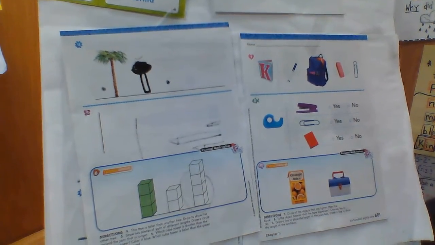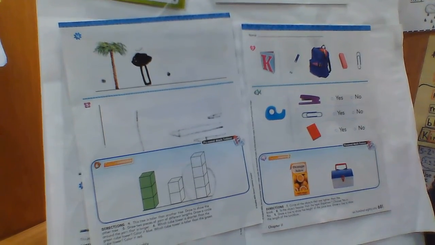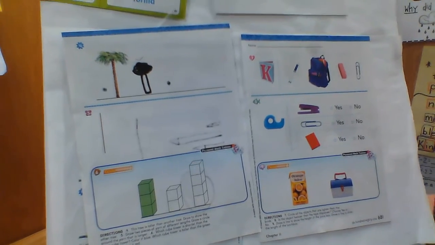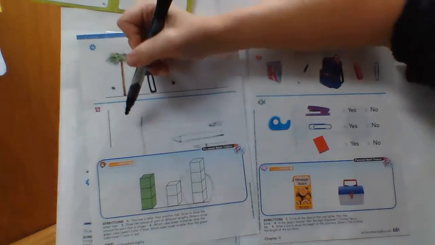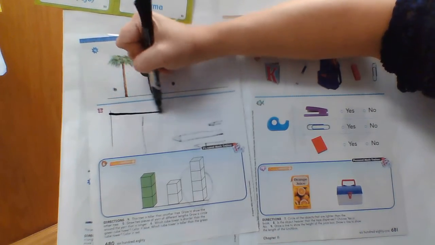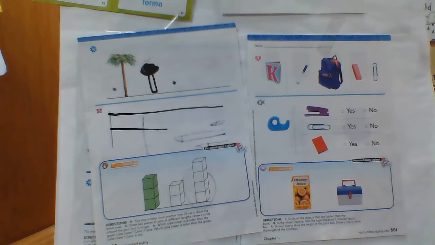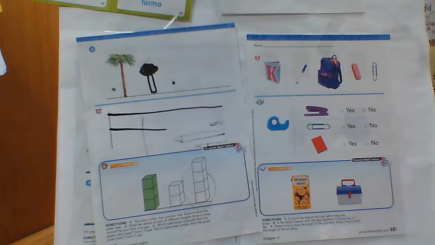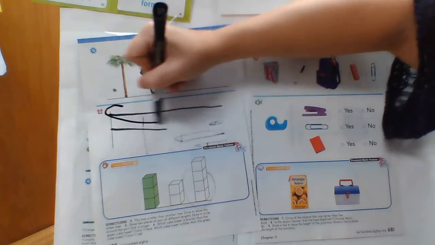Number 5, draw 2 pieces of yarn of different lengths. Draw a circle around the yarn that is longer. So for a yarn, you can just draw a line. So I'm going to draw 2 pieces. So here's one, and here's the other. And now they want us to circle the yarn that is longer. Longer. This one is longer, so I'm going to circle it.